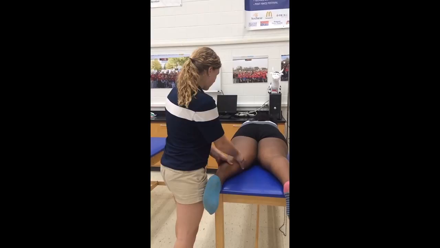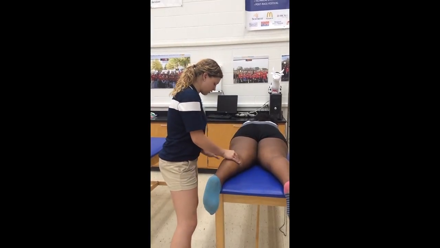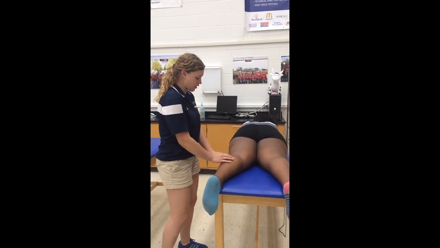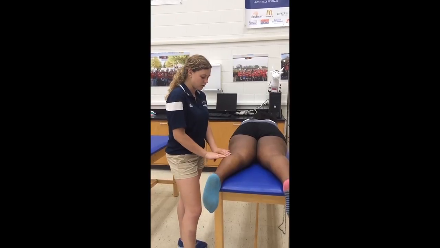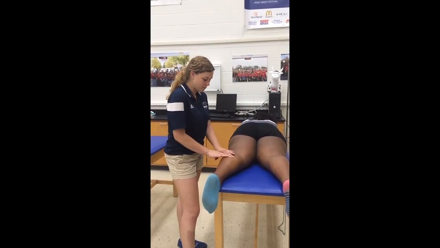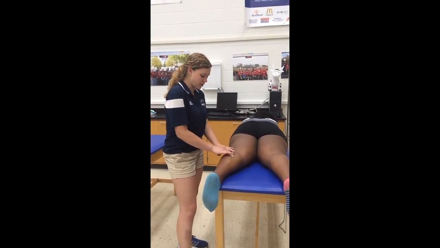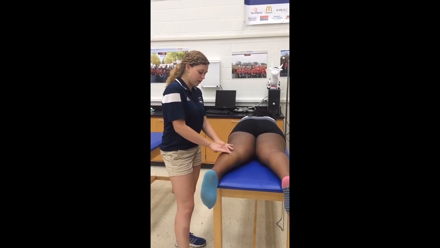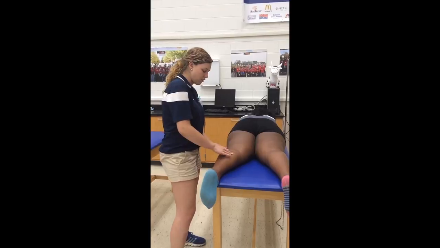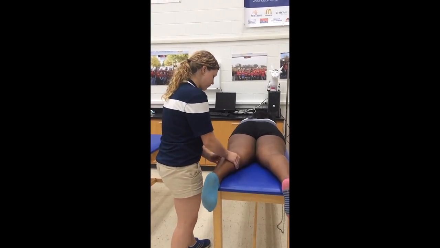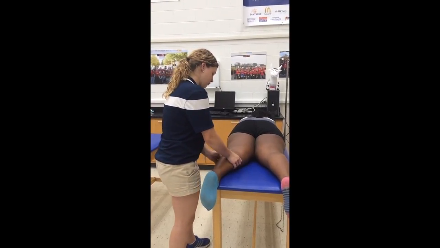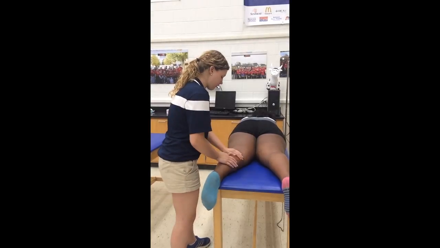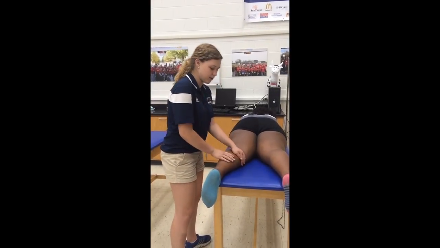And then you go into friction when you find a certain area that's tighter than the rest. And this decreases scar tissue, so it can be used after surgery. And you move in opposite directions with your fingers. And then you always want to go back in the order that you came. So after friction, you move back into petrissage. And then back into effleurage. And you never want to take your hands off the patient.